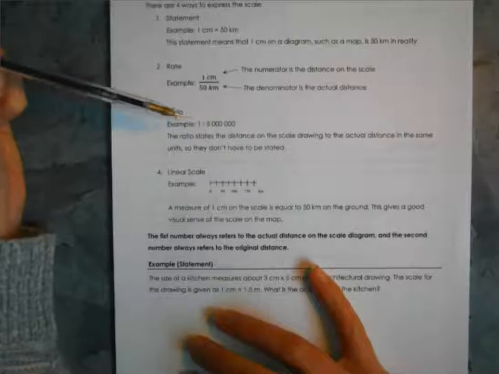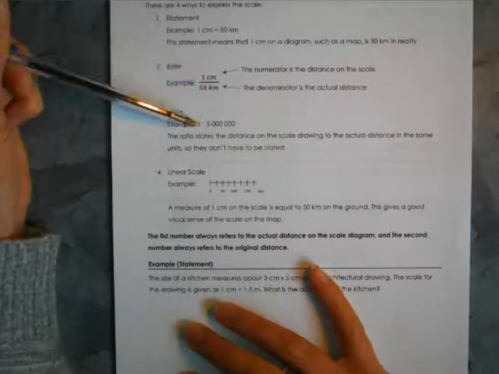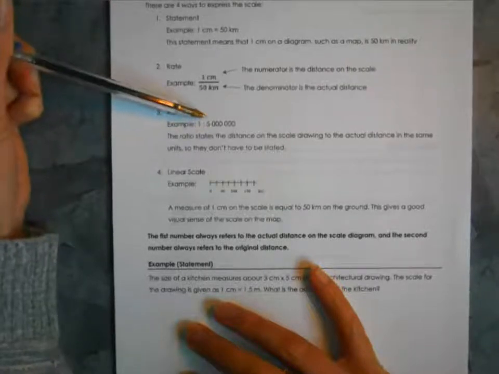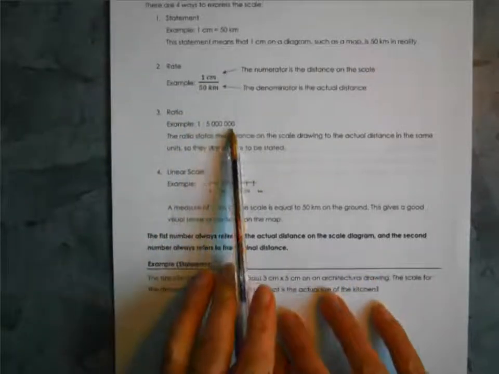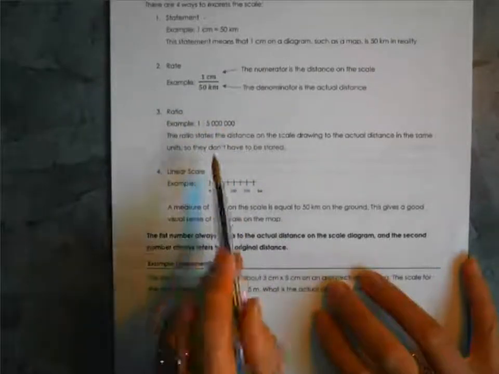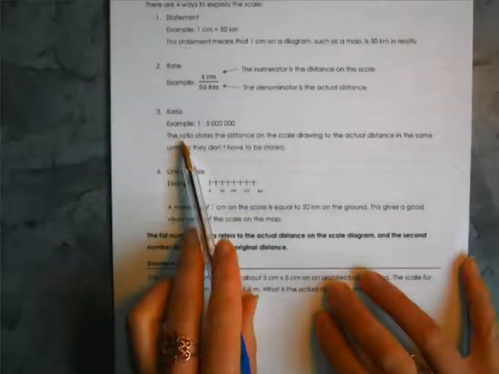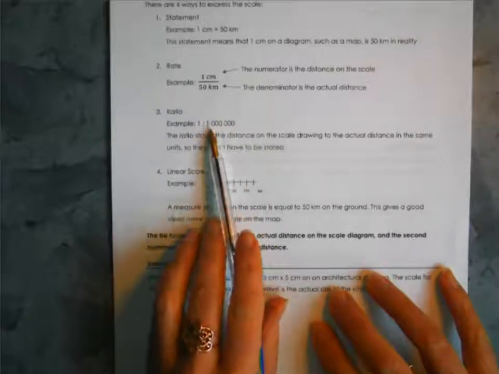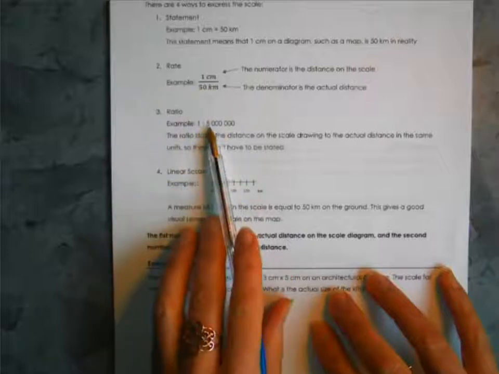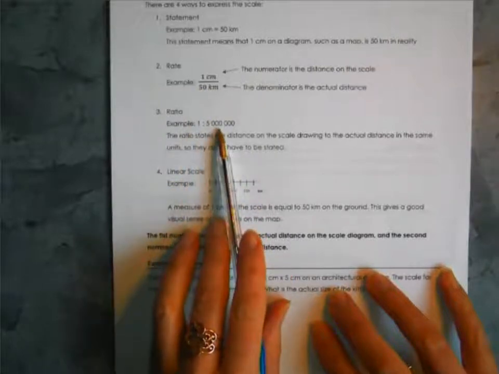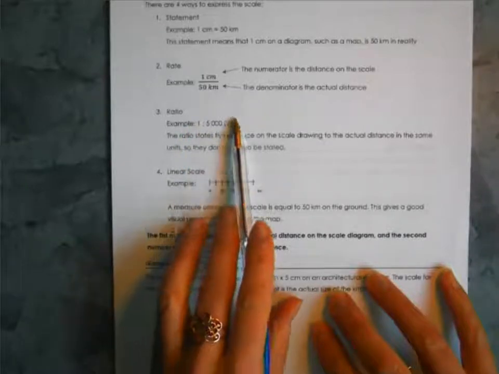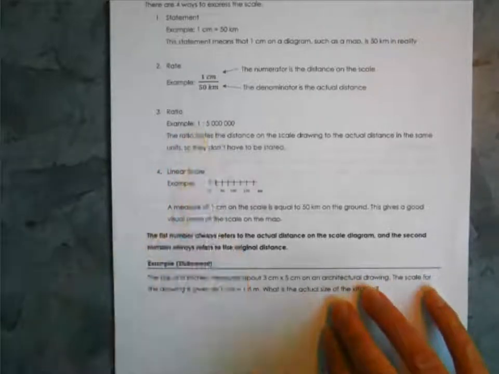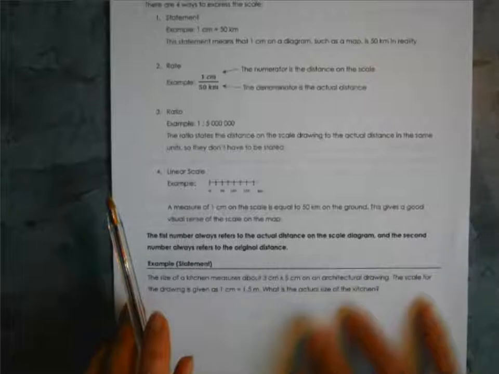We can also do a ratio where we're essentially doing the same thing. So 1 to 5 million, but we represent it with the colon there. And the big difference here is that this is still actually talking about 50 kilometers, but if you remember, I mentioned in previous lessons that ratio is always a comparison of the same units. And so instead of having 50 kilometers, we have translated 50 kilometers into centimeters so that it's a ratio, right? Same units, 1 centimeter for every 5 million centimeters. Because the units are the same, they don't have to be stated in the ratio.